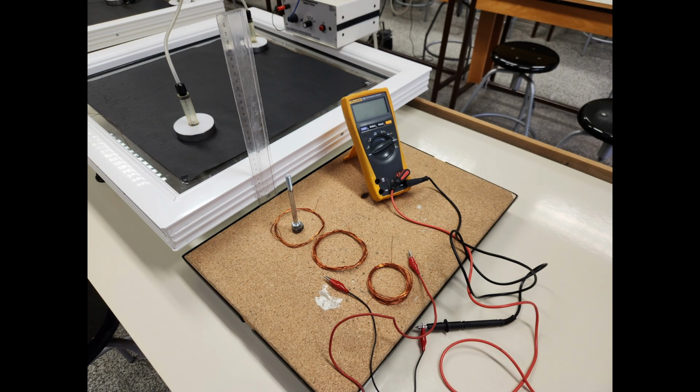The setup used to conduct this experiment was a 30 centimeter ruler, 3 copper coils with the same area but with different wrapping numbers, a magnet on a small metal rod, a multimeter, and a camera. The 30 centimeter ruler was placed vertically behind the coils to measure height, and the multimeter was connected to the two ends of the copper wires.